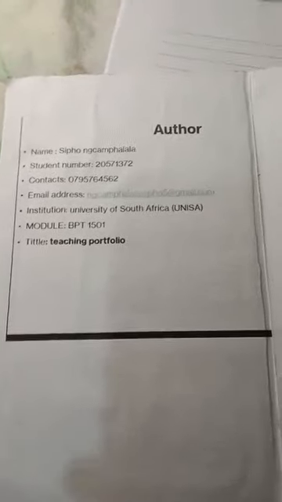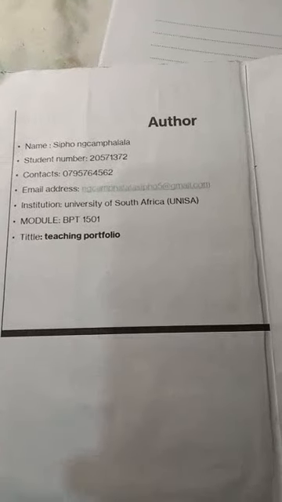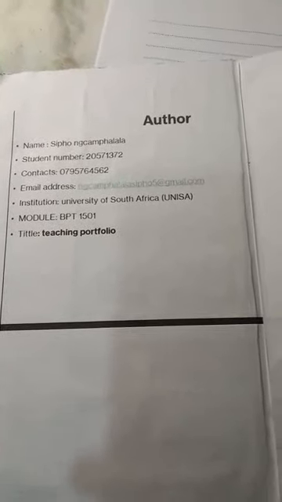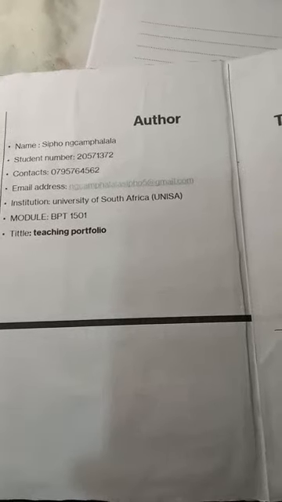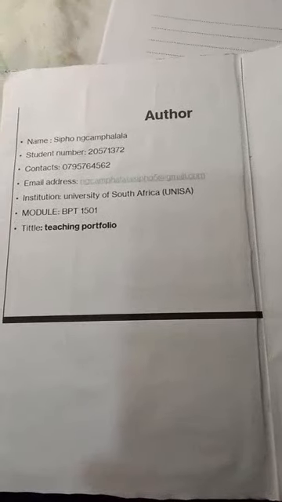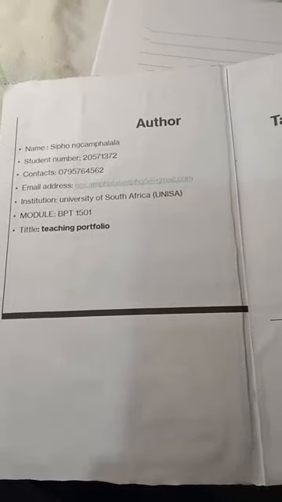On the other side is the author name, Sipho Ngampalala, student number 2057 1372, contact 079 57 64 576, email address ngampalalasipho5@gmail.com, institution University of South Africa, UNISA, module PPT 1501, title teaching portfolio. Here's the table of content.